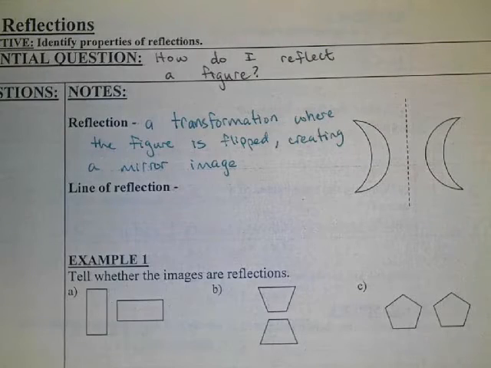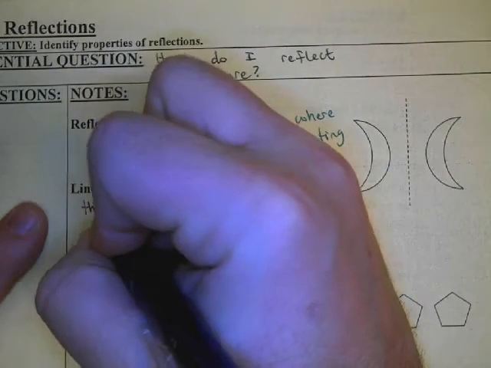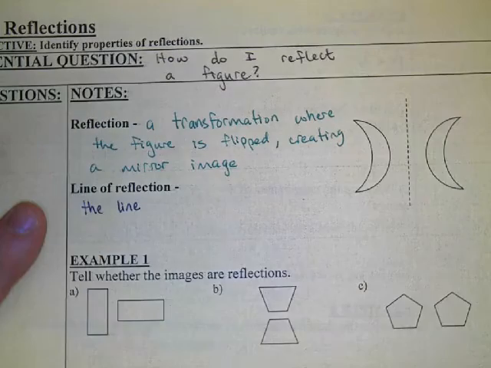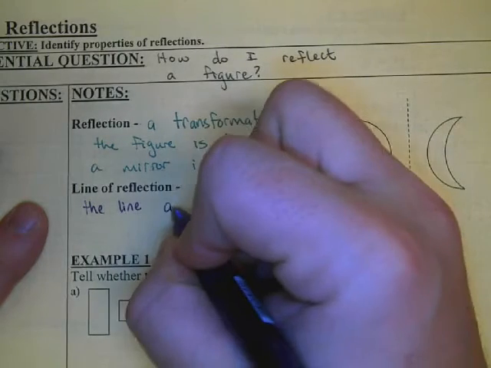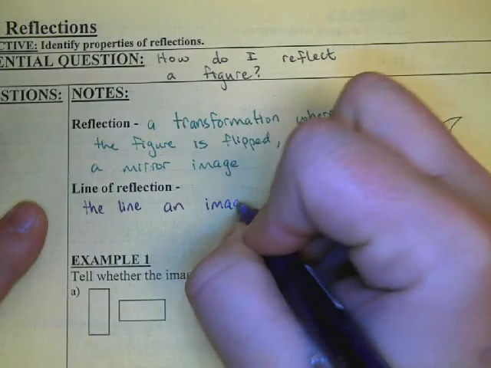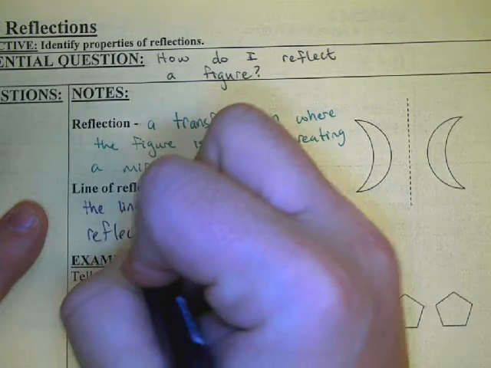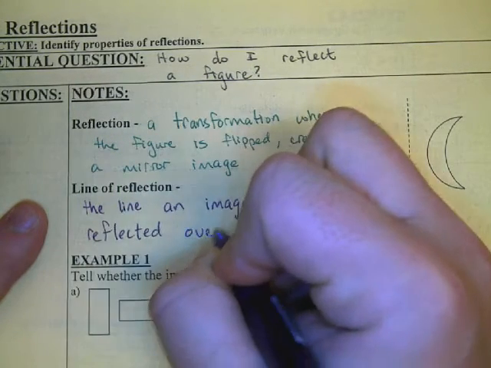The line of reflection is the line an image is reflected over.